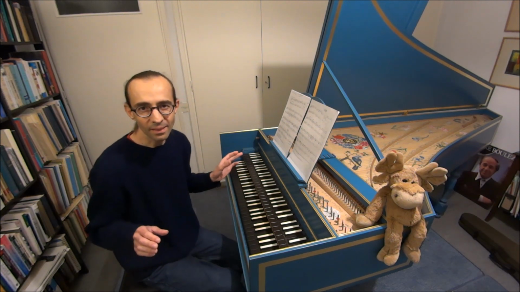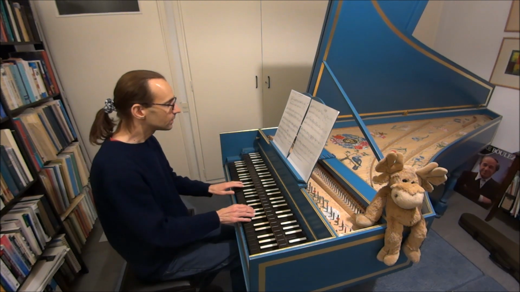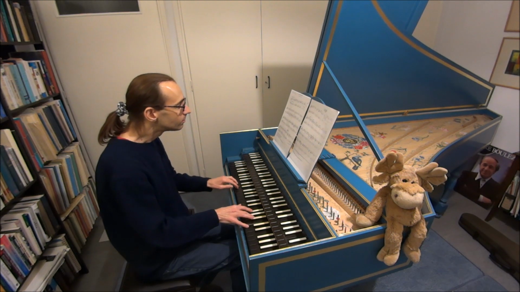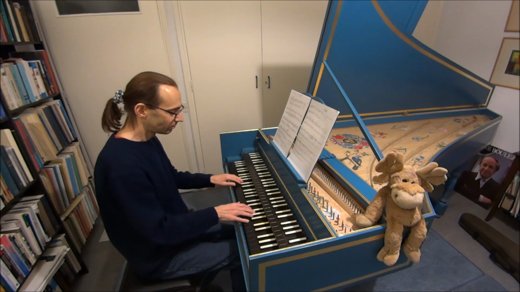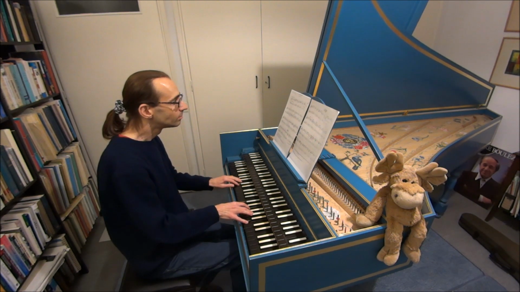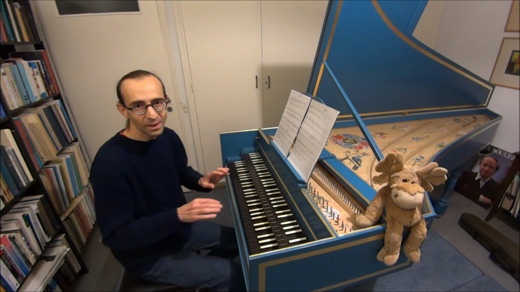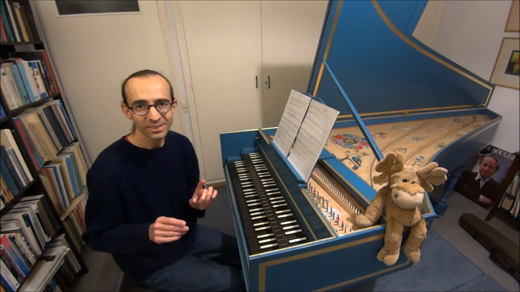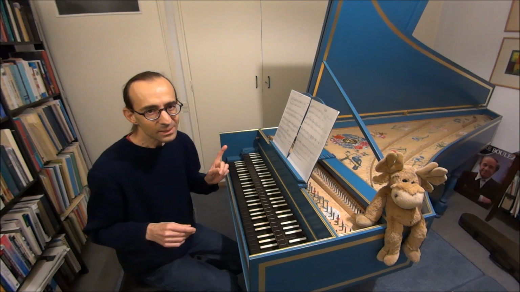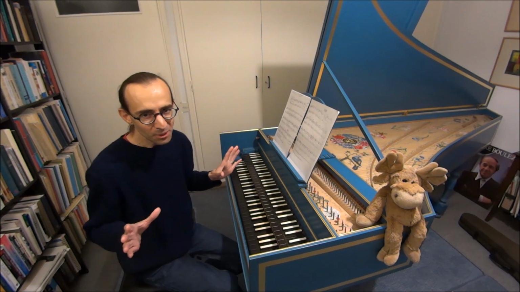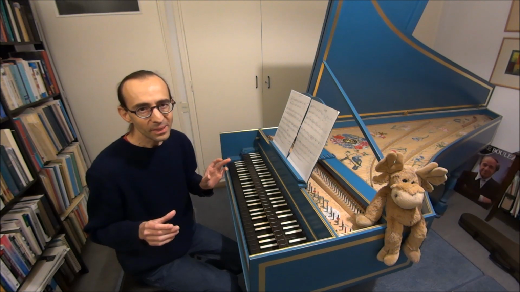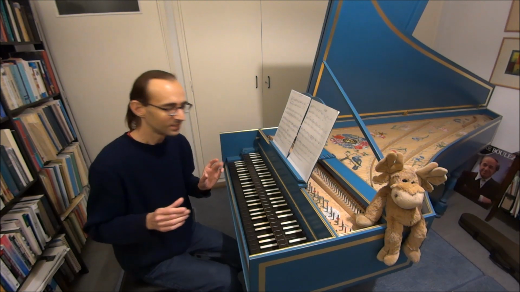And then we end there. So all of these chords that we see at the beginning are all seventh chords.